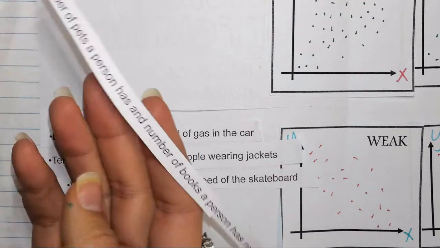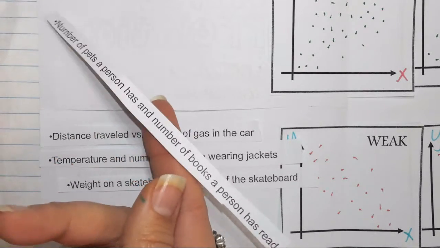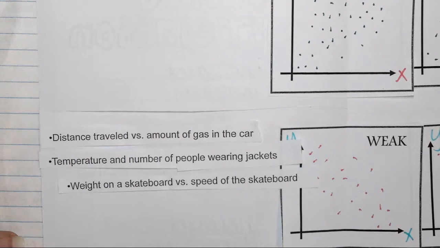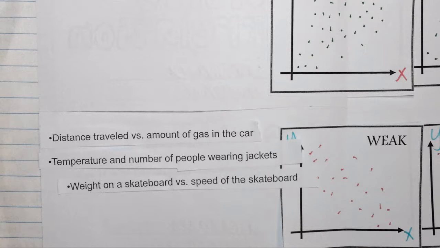Alright, number of pets a person has and number of books a person has read. No correlation. Because you could have a bunch of pets and read lots of books, or you could have no pets and read lots of books, or you could have no pets and no books and be a sad, sad human. Neither of them.